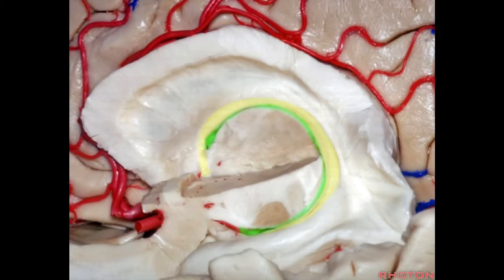which has the fornix on the outer margin, body, crus, fimbria of the fornix on the outer margin, and thalamus on the inner margin. It's the same in the body, atrium, and temporal horn. Fornix is on the outer margin, thalamus is on the inner margin.